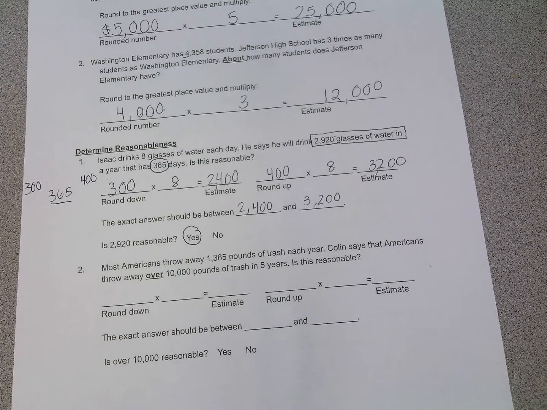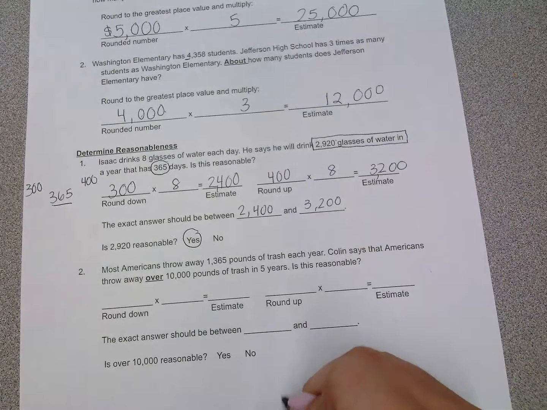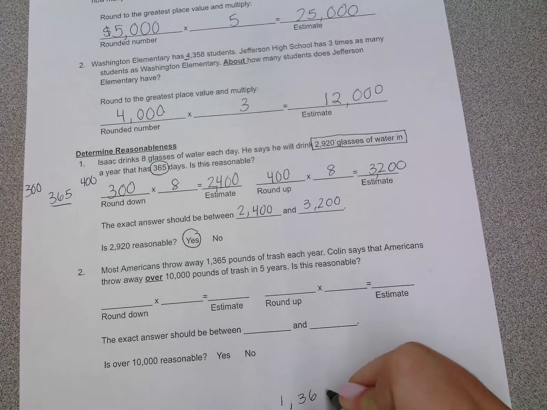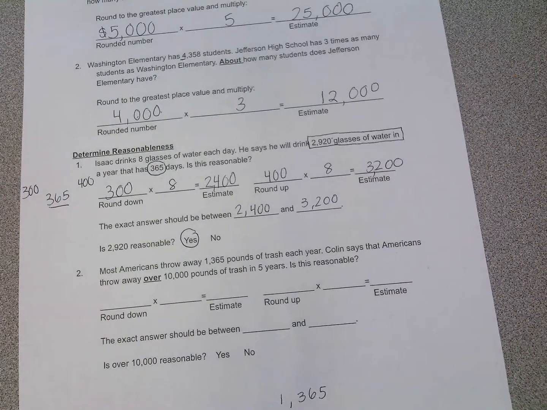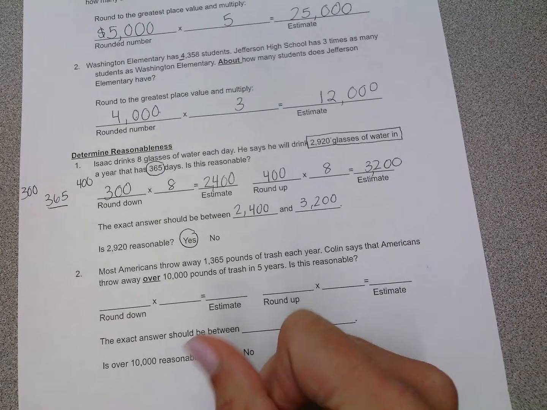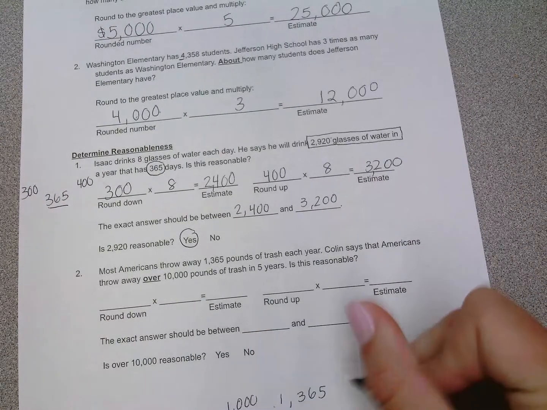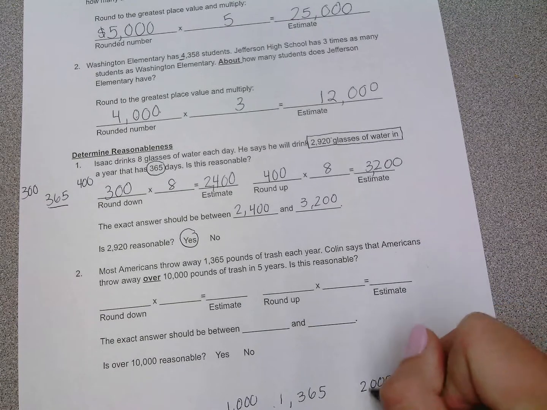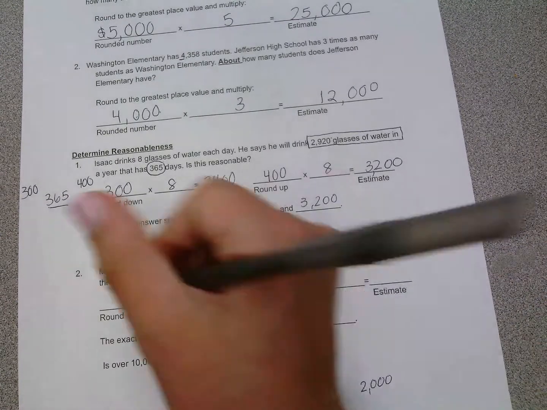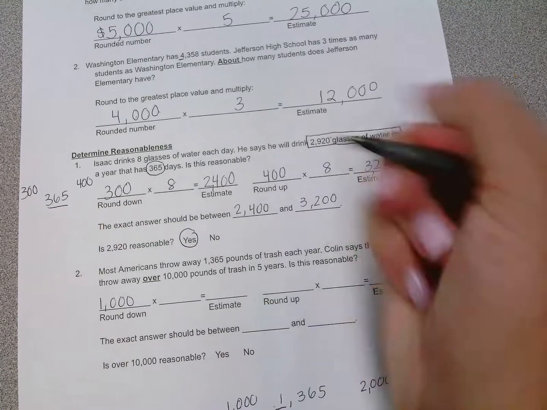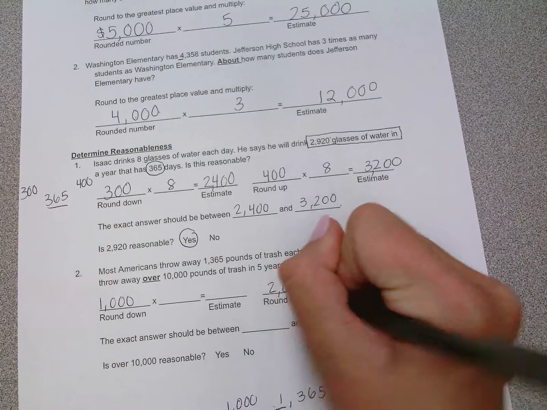Is 10,000 a reasonable number in 5 years? So first we have to round down. So we have the number 1,365. The low end would be 1,000 and the high end would be 2,000, from the highest place value. So round down is 1,000, round up is 2,000.